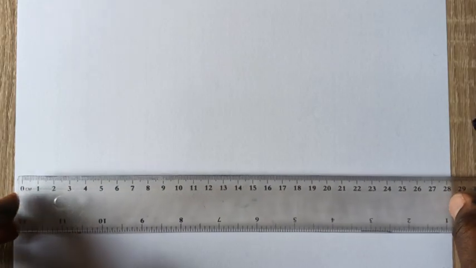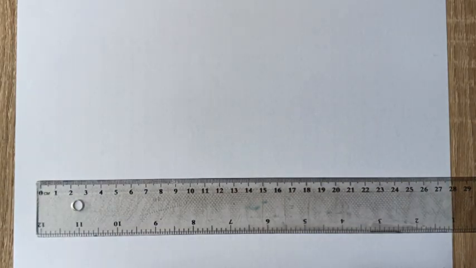How to draw 15 degrees angle with your compass. In order to achieve that, we'll first of all proceed. I will now construct 60 degrees angle. We now bisect the 60 into 30. I will now bisect 30 into 15.